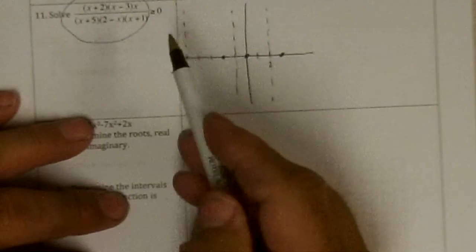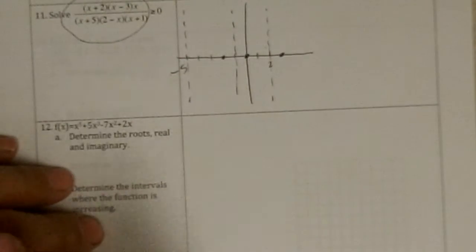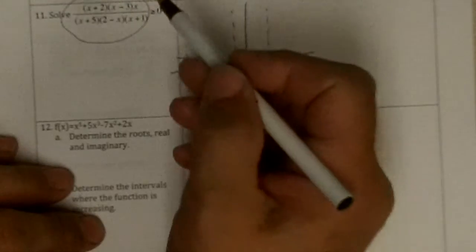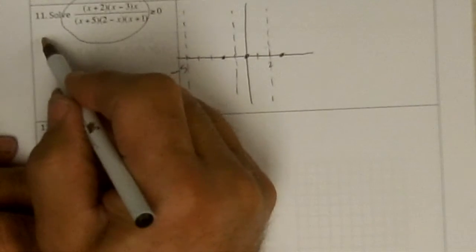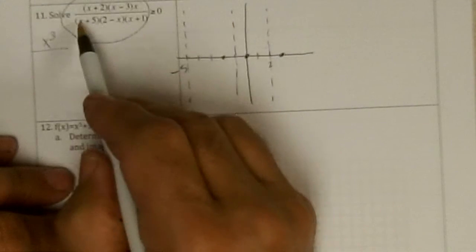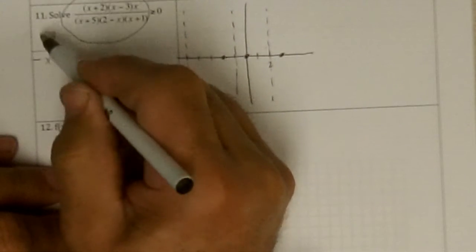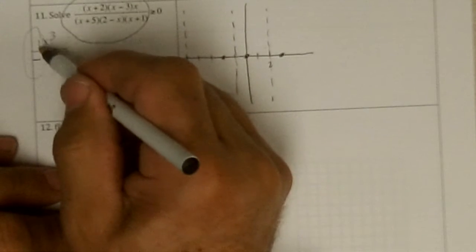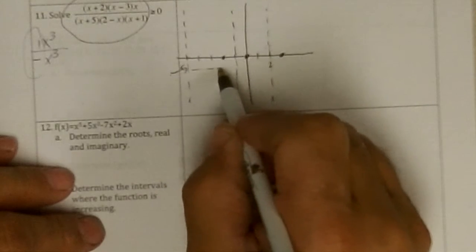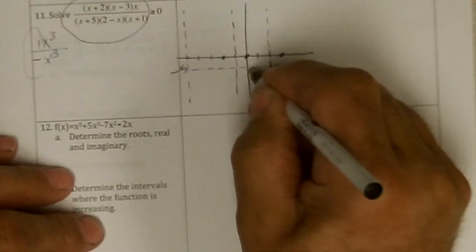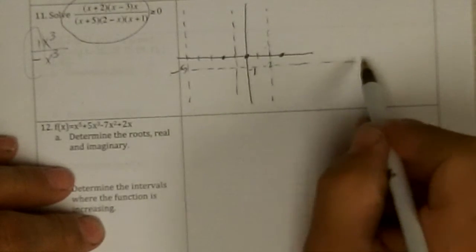Now, we also have the degrees are equal, so we're going to have a horizontal asymptote. And that's going to happen at, let's see, x times x times x, that's x to the 3rd, and then in the denominator we have x times x times x, which is negative x to the 3rd. So the ratio of the coefficients is 1 to negative 1, which is negative 1. At y equal negative 1, that's what this graph will approach as x goes off to infinity.